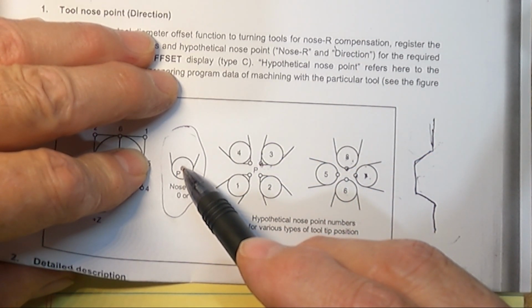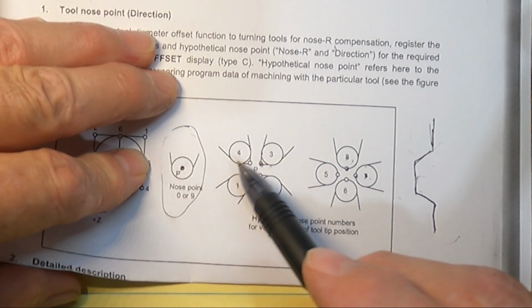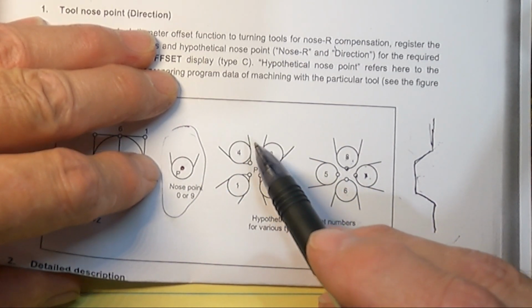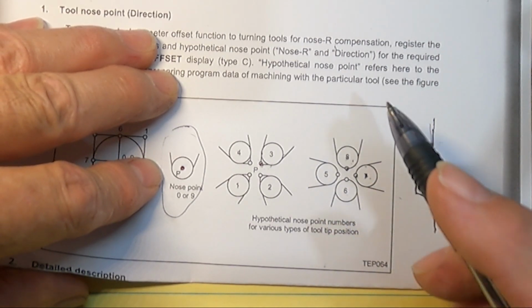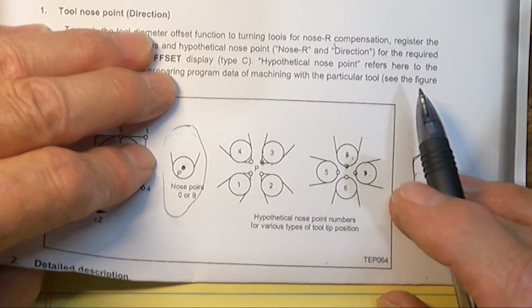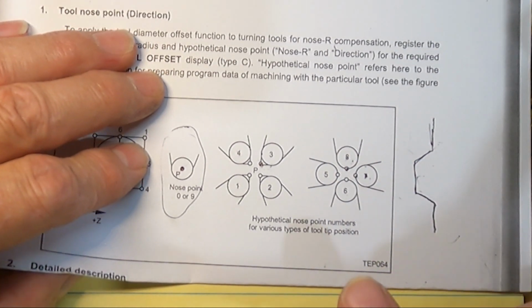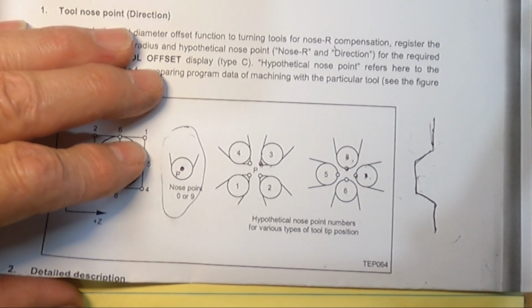I think it may. I think it has these three: tip, center, and one of these, depending on the direction your tool is turning. So let's look at the CAM software for a second.